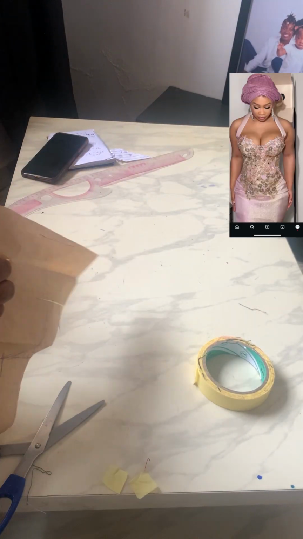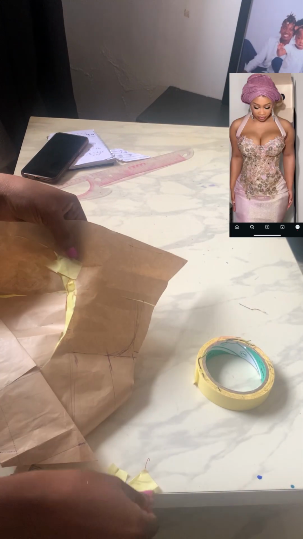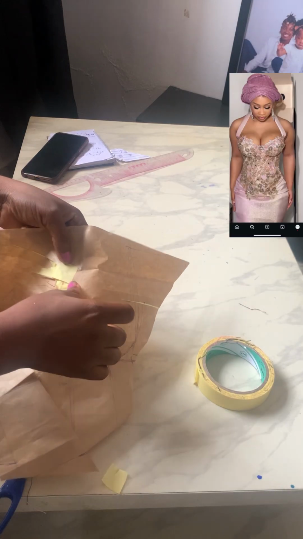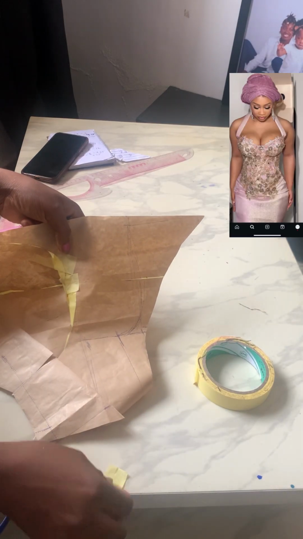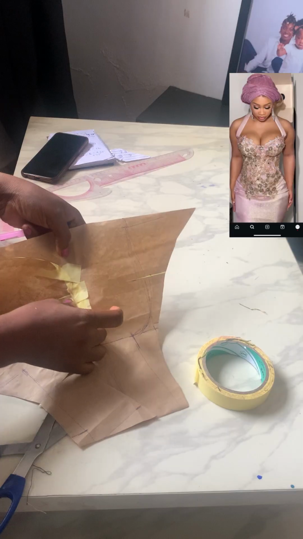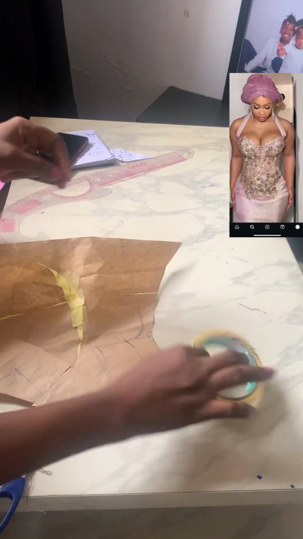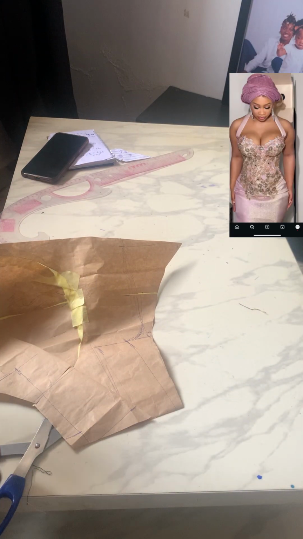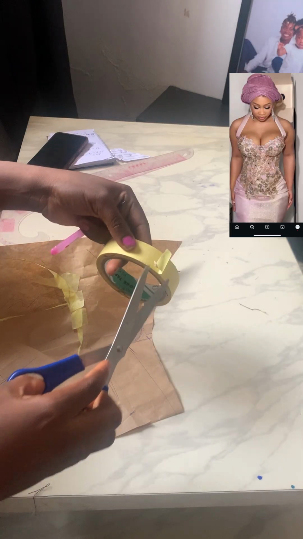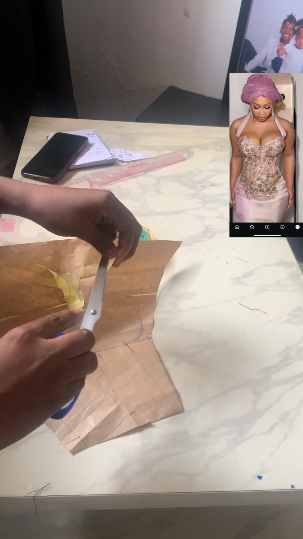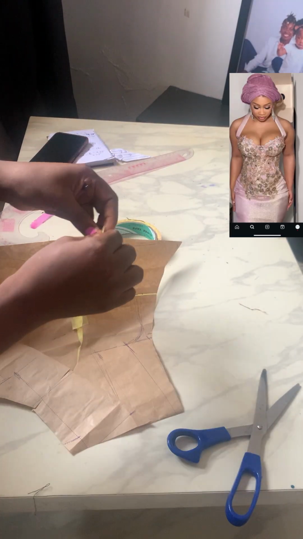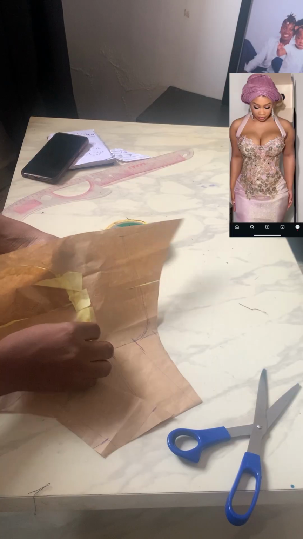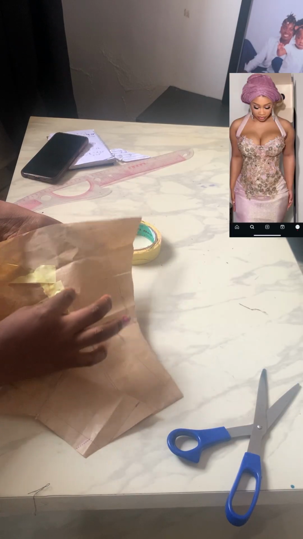So this is the back pattern. Remember when I was calculating 19 minus 15 minus 3.5? So we have 15.5 for the back pattern, because we are fuller at the front than the back. So your shoulder to waist for front is different from shoulder to waist for the back. So we are using 15.5 for the back, while we use 19 for the front, and the extra 3.5 inches, what we use at the side, that's for the front.